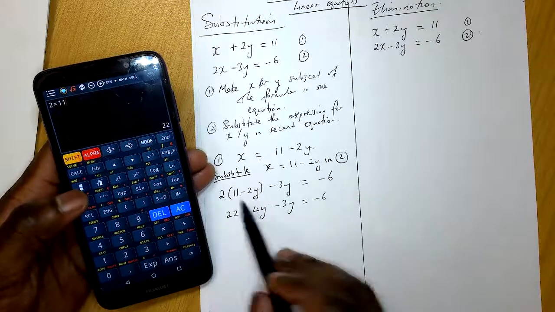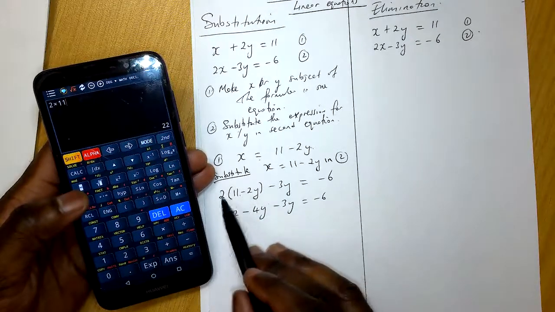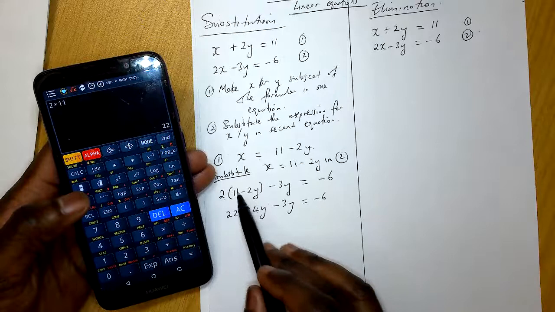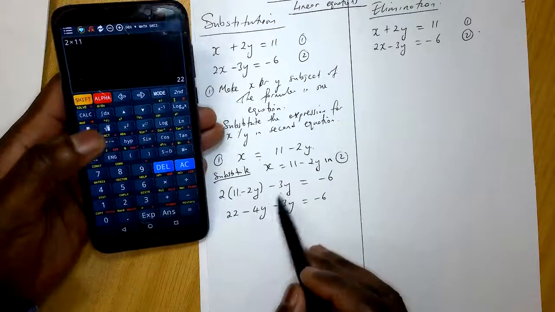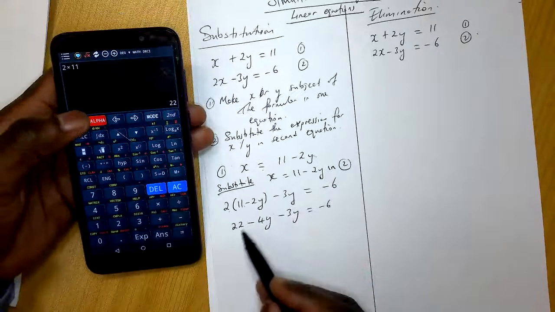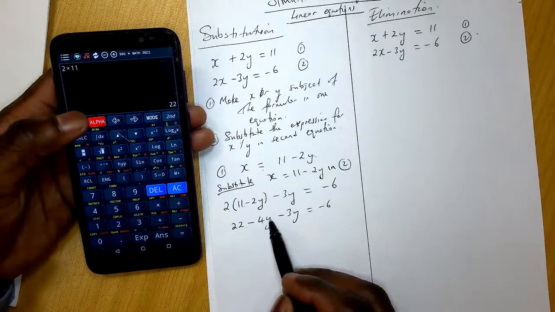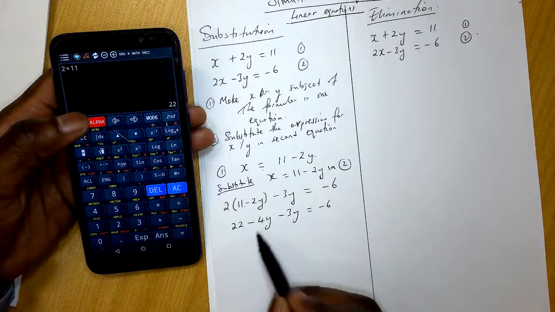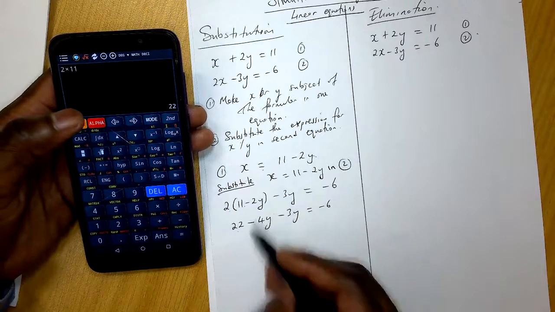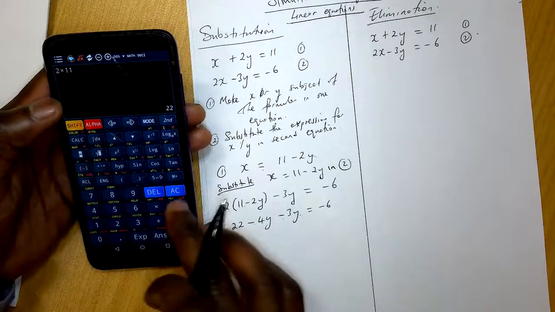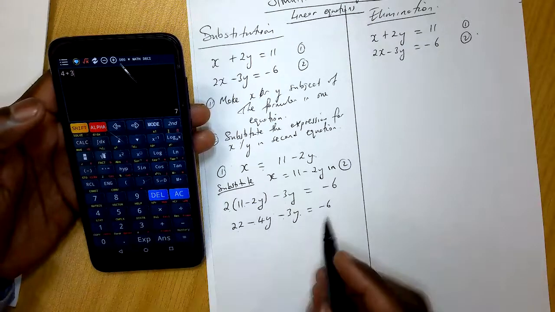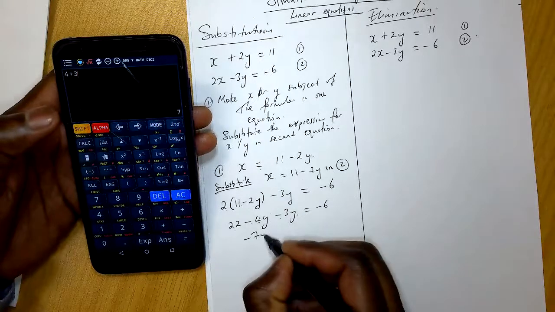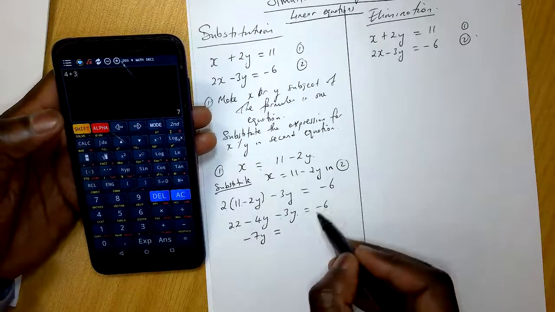This is the removal of brackets, where you need to multiply everything inside with the number that is outside the bracket. You must remember that, you mustn't forget that. Now here, we are grouping like terms. Negative 4y plus negative 3y gives us negative 7y.